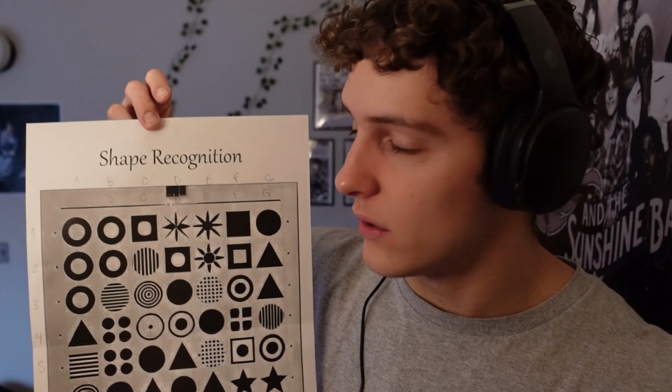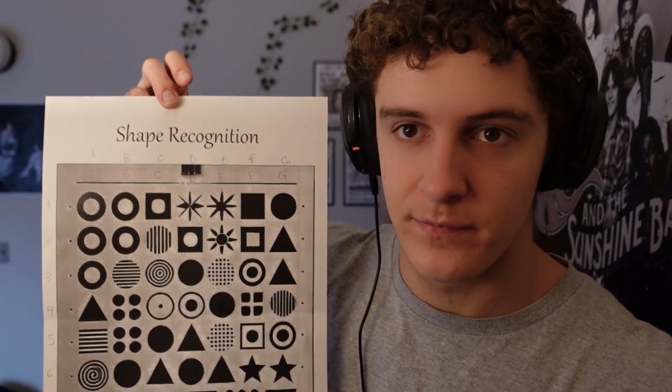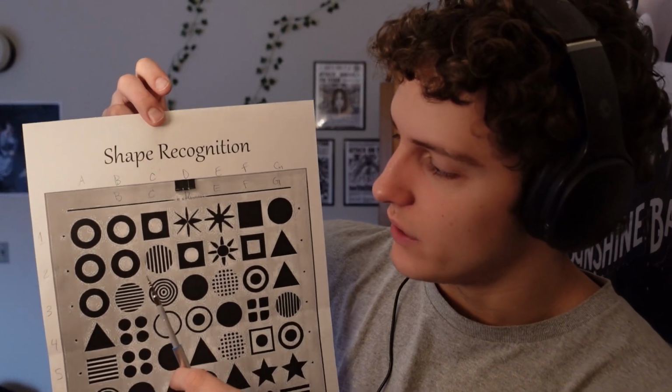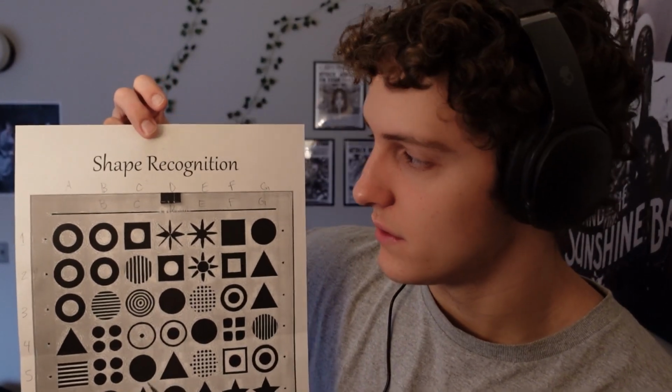And then, this time we're testing in different kinds of lighting to see how your eyes would perform throughout the day, rather than just left versus right. Okay, so as you can see here, this is a shape recognition, and what I've gone ahead and done is labeled each of the columns and rows.